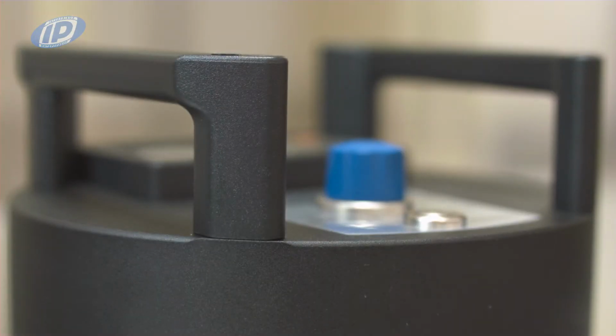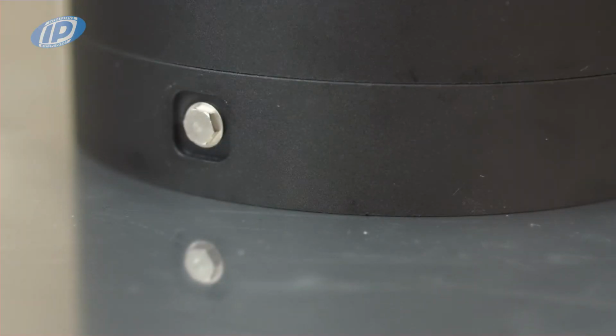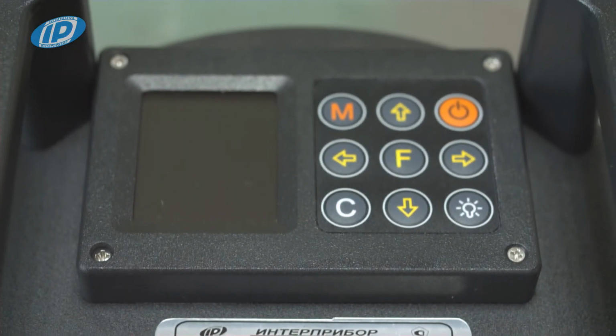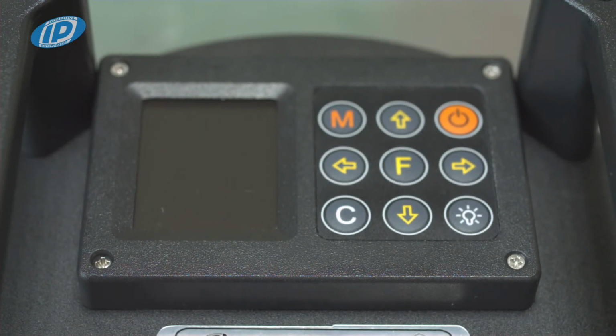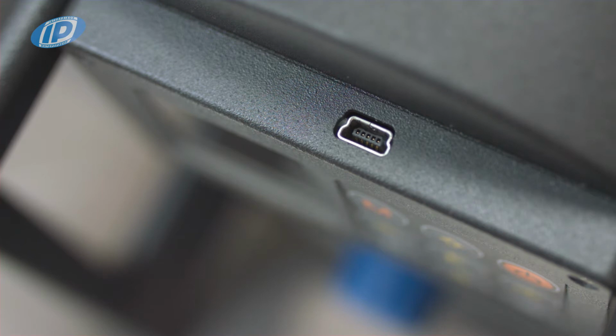Handles and controls, relief valve and main valve. On the lateral surface, there is a technological plug used to calibrate the device. The electronic unit is mounted on the upper front end of the device, has a 9-key keyboard, a liquid crystal display, and a USB interface to enable connection to a computer via a standard cable.